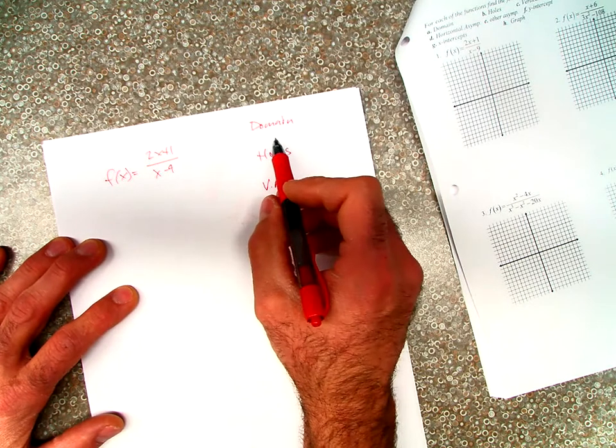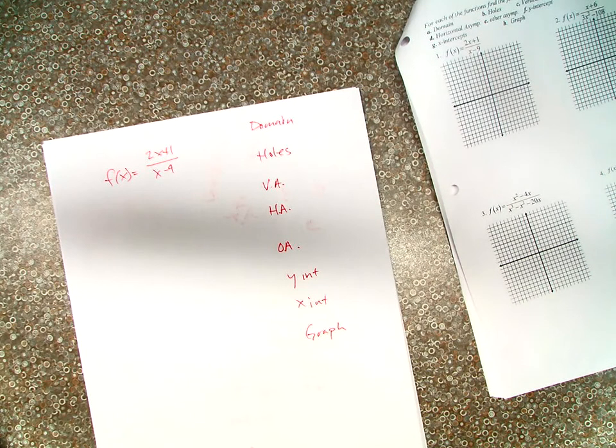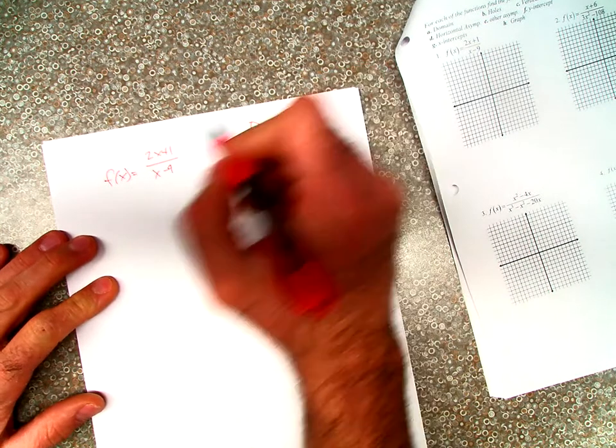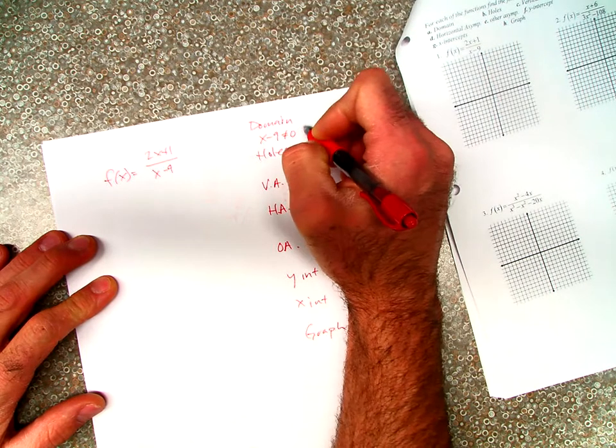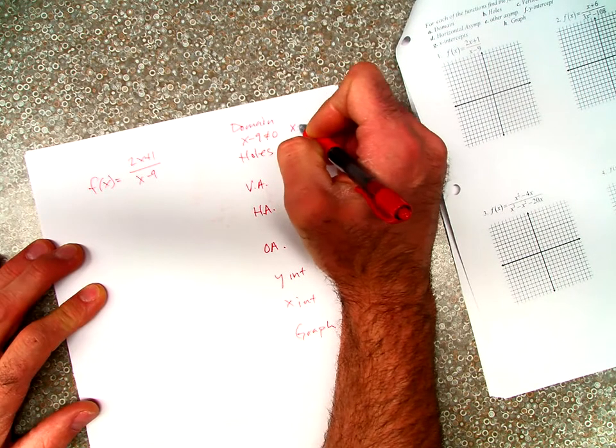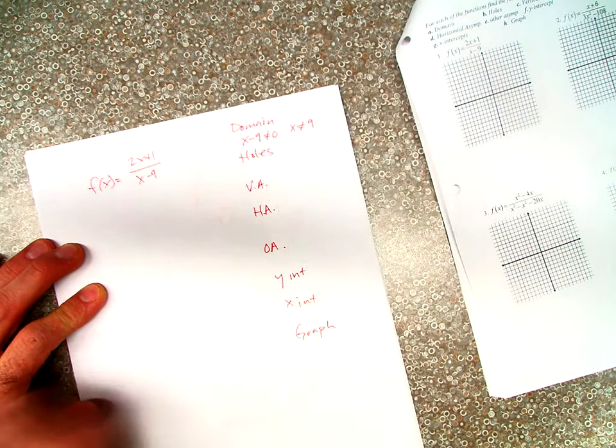How do you find the domain? Denominator not equal to 0. So x minus 9 cannot equal 0. Add 9 to both sides, so x cannot be 9.